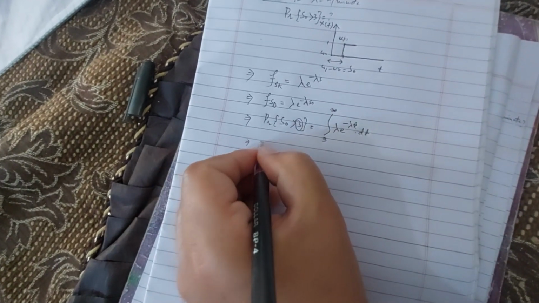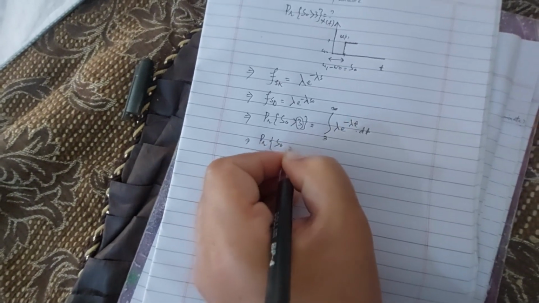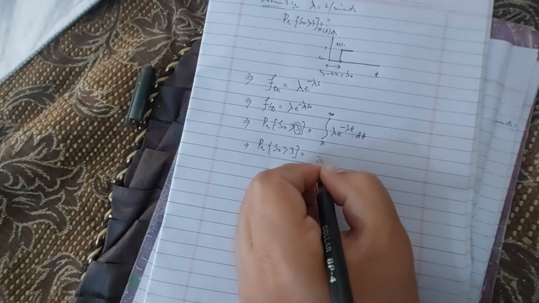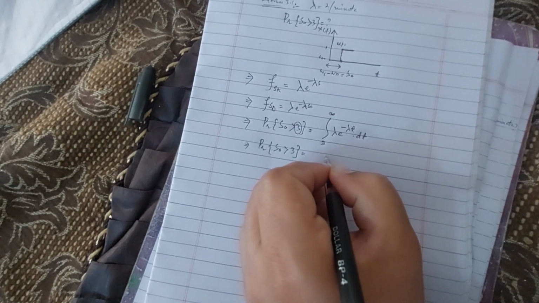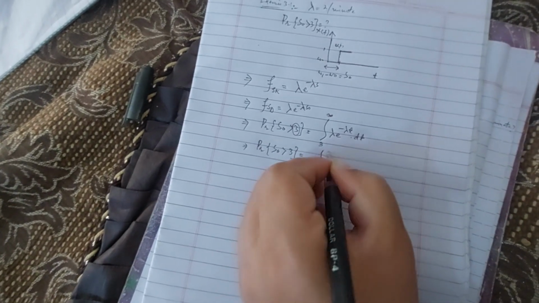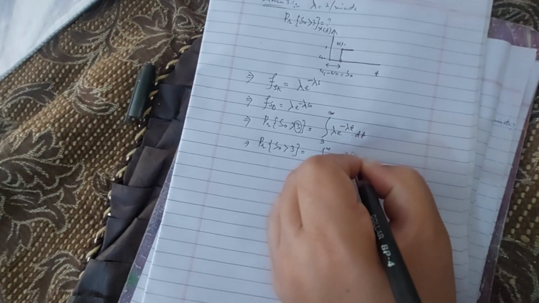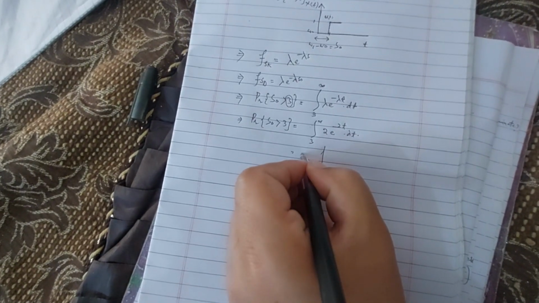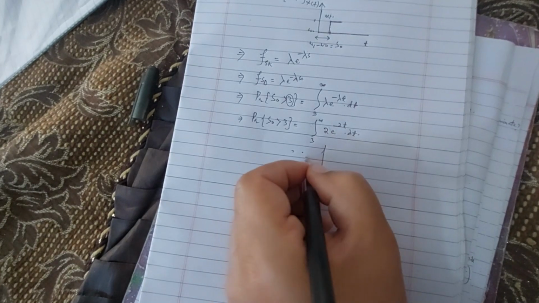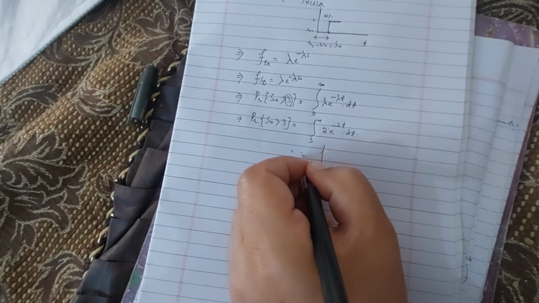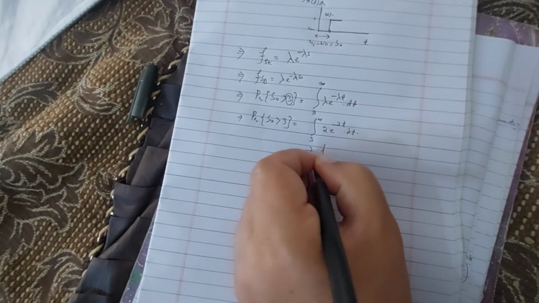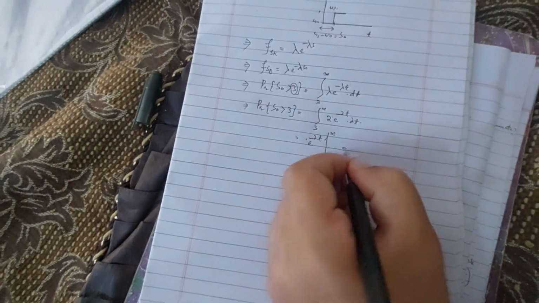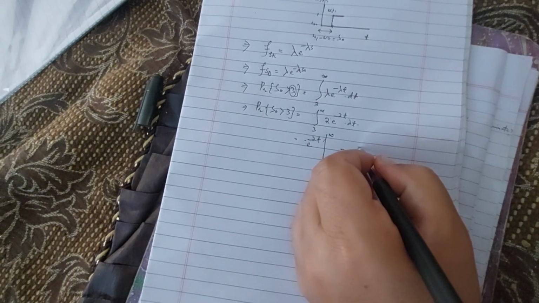We see that the probability that the sojourn time is greater than 3 is the integral from 3 to infinity of 2e raised to the power minus 2t dt. That will be equal to e to the power minus 2t evaluated between the limits.